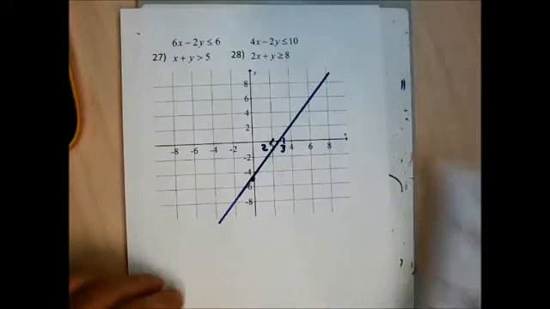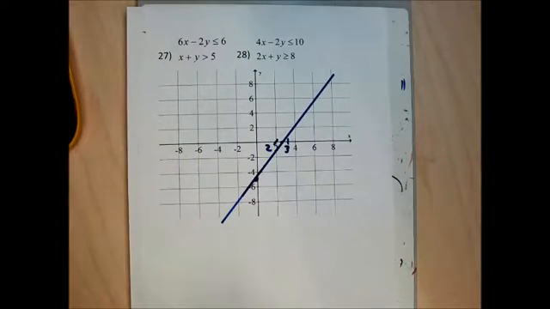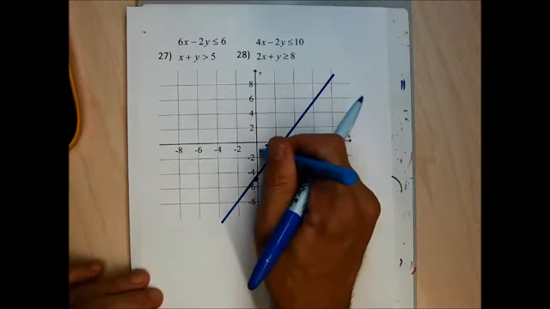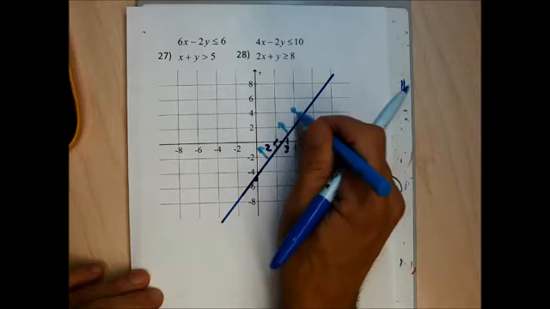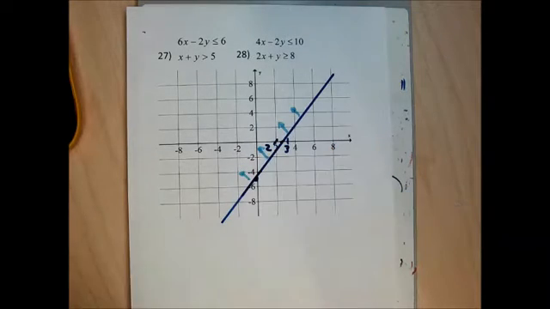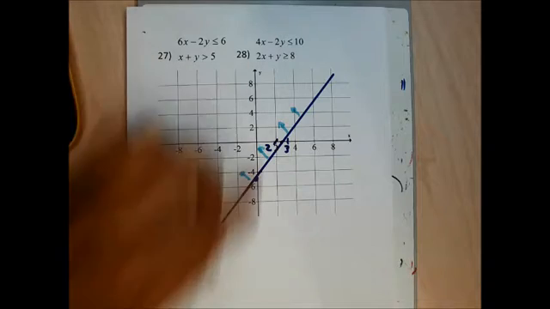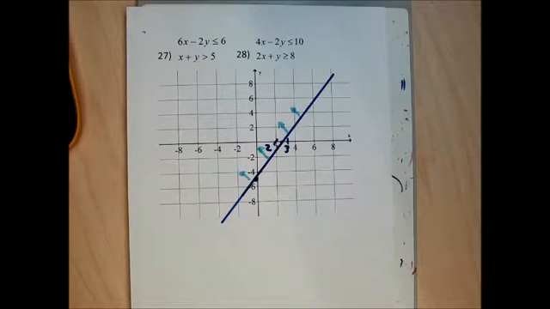And I'm going to do a real minimal shading here. For this shading, I need to go this way. And I'm not going to do a full shading at all because I don't really need all the shading. I only need the shading that intersects with the next shading I'm going to do. So I'm going to move on to the bottom line now.